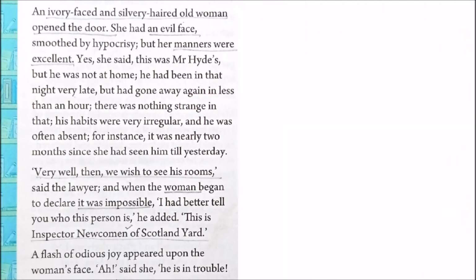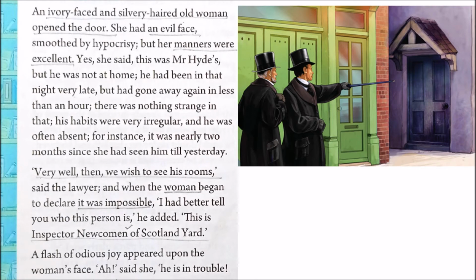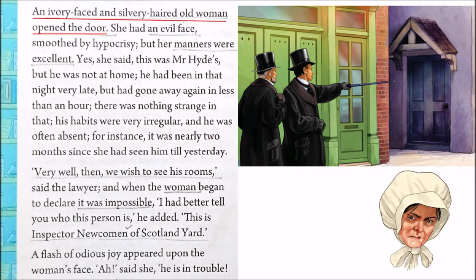After an hour or two, they reached a house and knocked on the door. An evil-faced old lady appeared. Her face was evil, but her manners were excellent. She was asked whether the house belonged to Mr. Hyde or not. The lady replied, "Yes, they have arrived at the right house." "Is Mr. Hyde here now?" the lady was questioned. She said that she had seen him till yesterday.